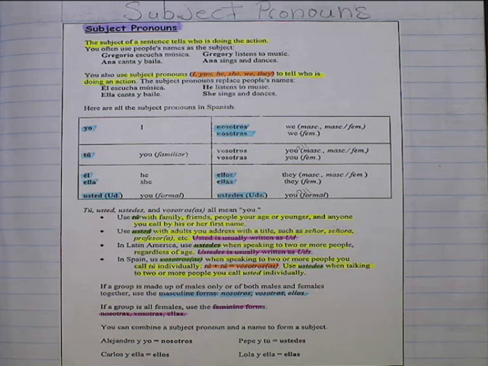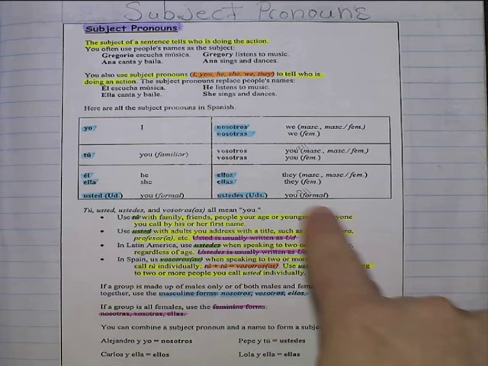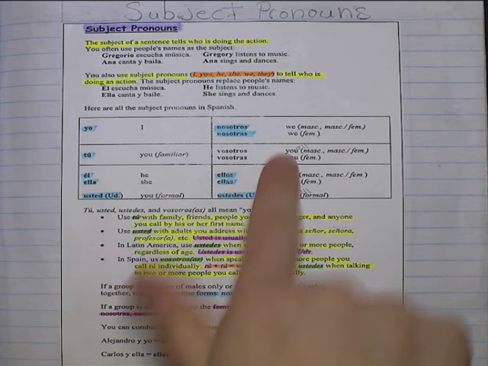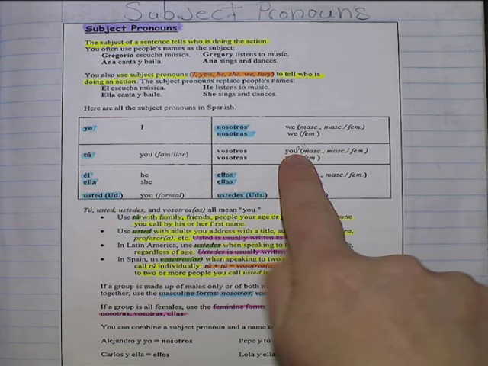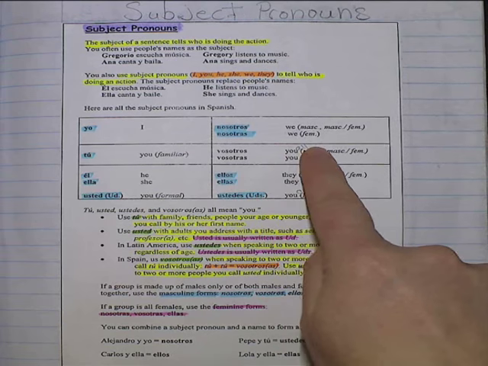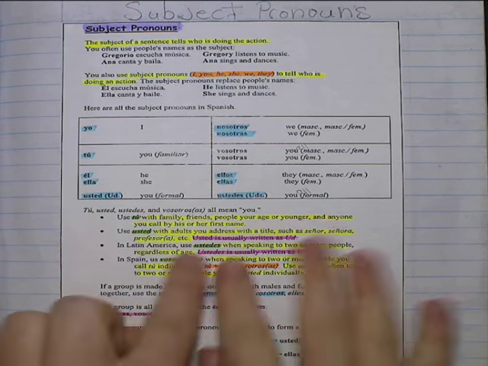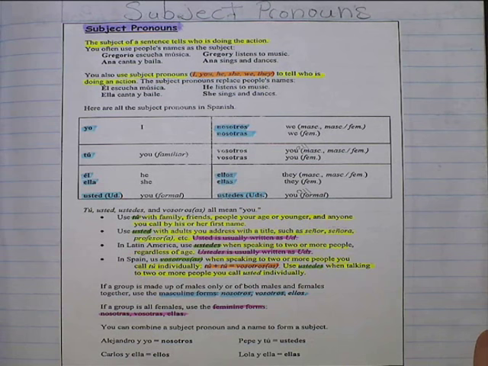So go ahead and pause, but one thing I want you to correct is here I wrote in all. This one and this one down here, vosotros, vosotras, and ustedes, they mean you all, and somehow it just says you. So go ahead and make sure you write in you all right there, and then pause and highlight. I will also make sure I zoom up on this section in just a moment so you can see it a little bit more clearly.